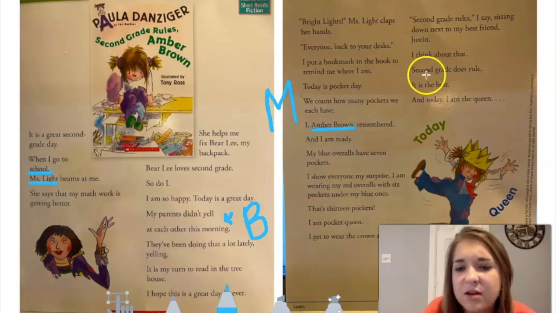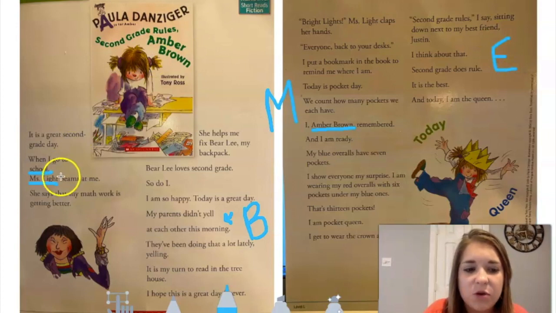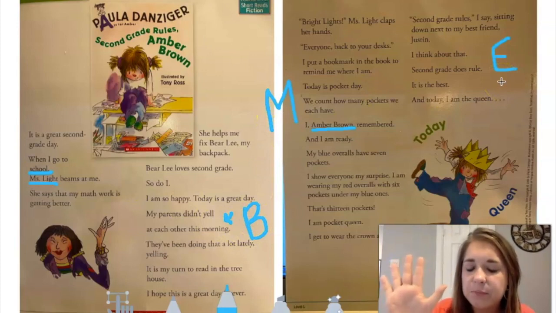I think about that. 2nd grade does rule. It is the best. And today, I am the queen. So at the end of our story, Amber Brown is made Pocket Queen for all of her pockets. So now I've labeled the characters, the setting, the beginning, the middle, and end. I can retell across my hand out loud.